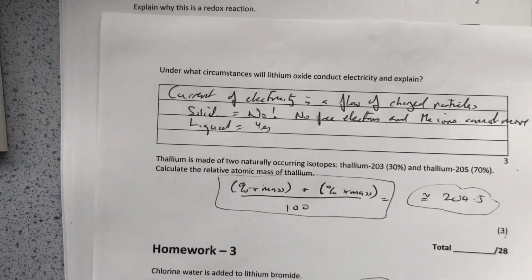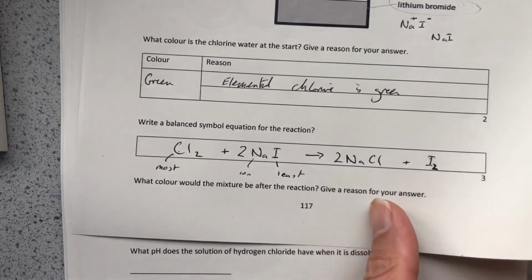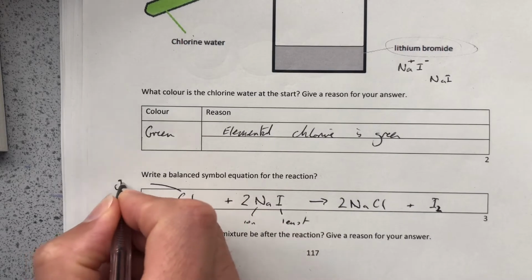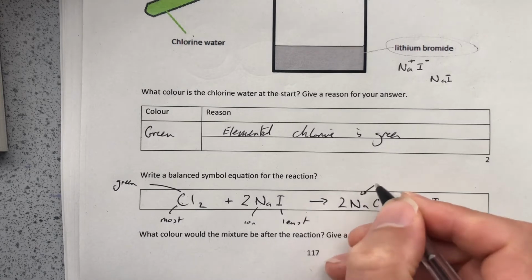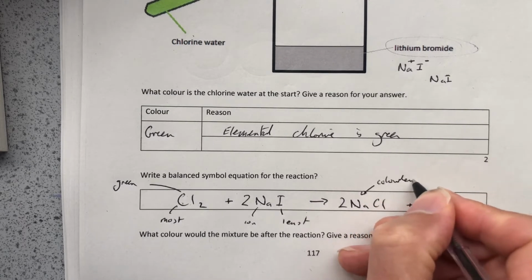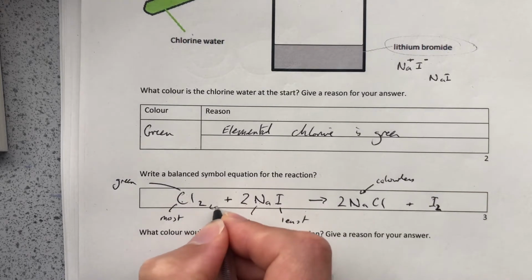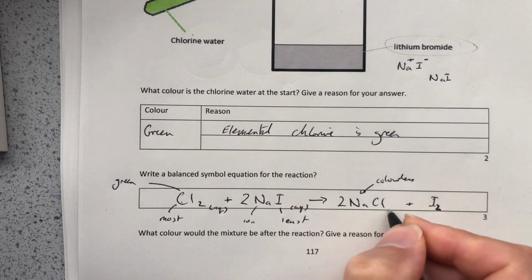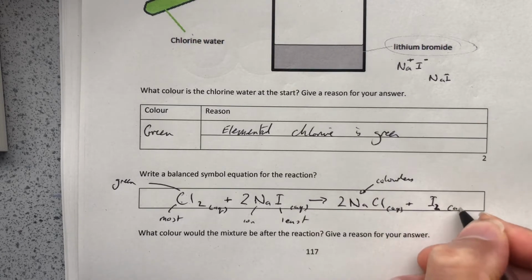Next question. What colour would the mixture be after the reaction? Give a reason. Well, it was green to start with, because of the chlorine. So the question now is, what colour are the products? Well, that is colourless salt water. Colourless. Iodine, now these are aqueous solutions, so let's put some state symbols down here as well. This was aqueous solution. These are dissolved in water. Iodine, in some liquid states, would be purple, but iodine in water, iodine aqueous, is brown.